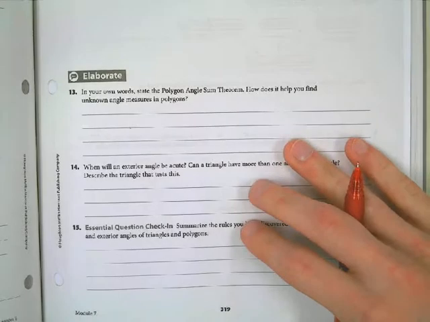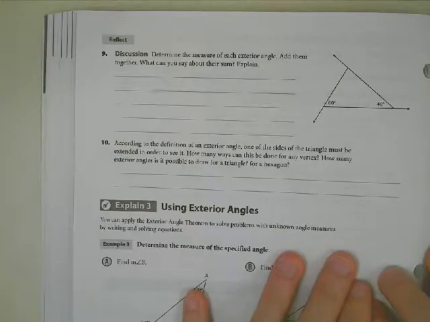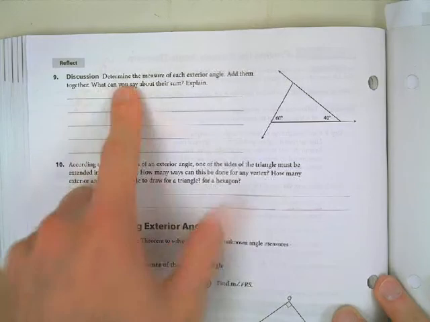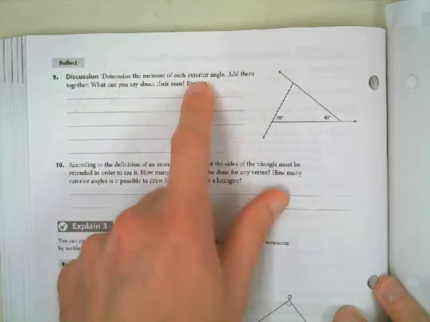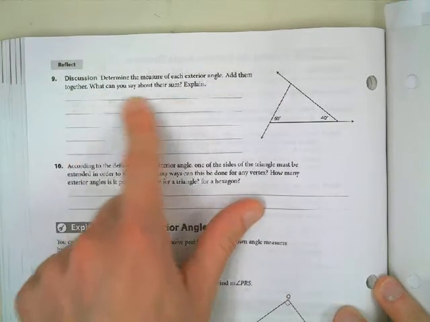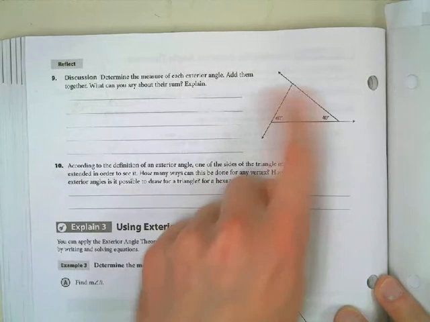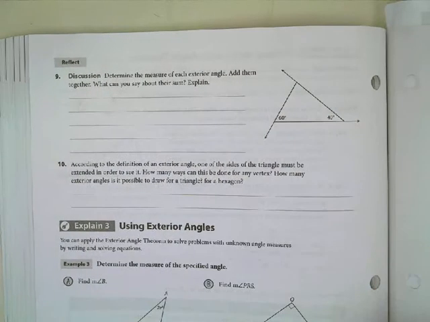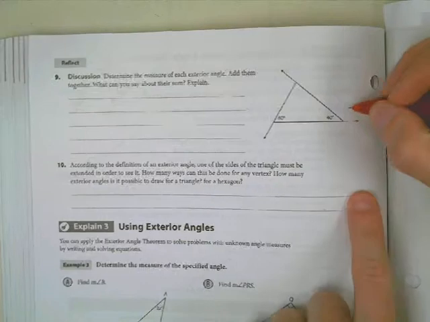Okay? So number 9 has us looking at a triangle to determine the measure of each exterior angle and then add them together. What can you say about their sums? Let's look at this picture right here and see if we can come up with some exterior angles. So let's do this one first, this exterior angle right there.